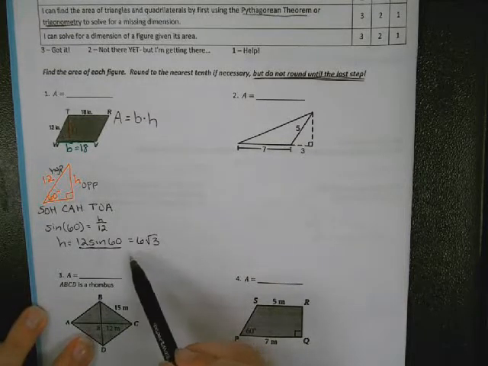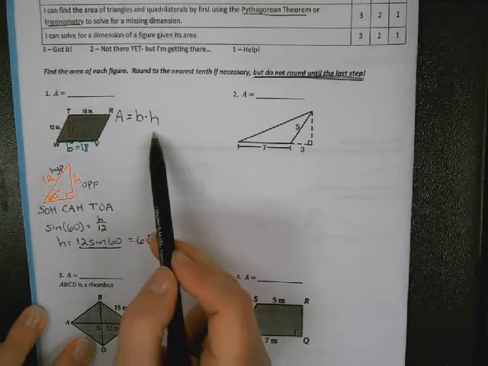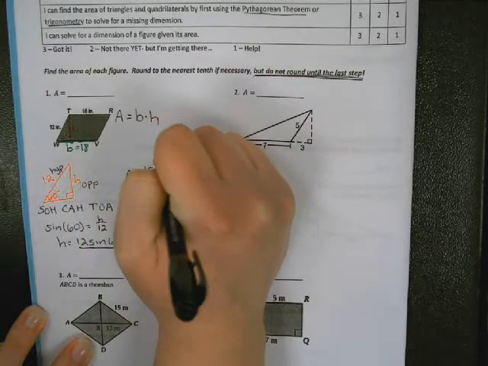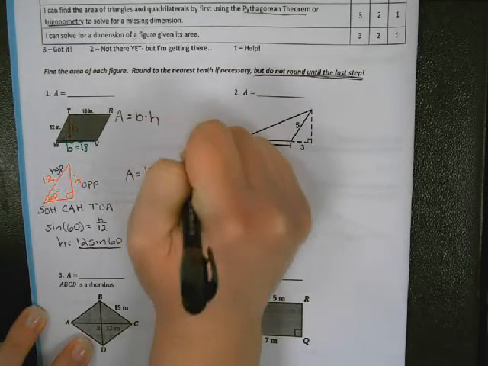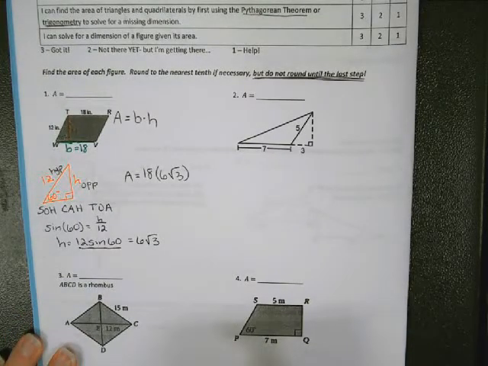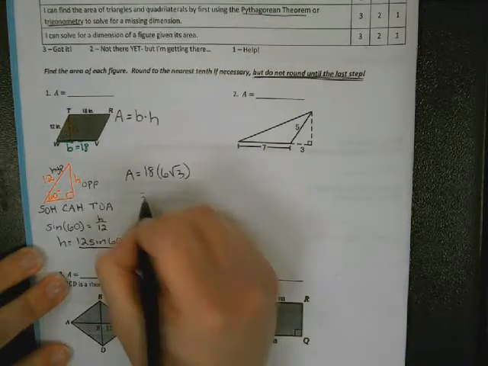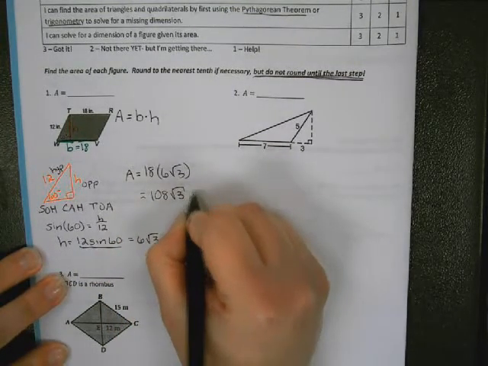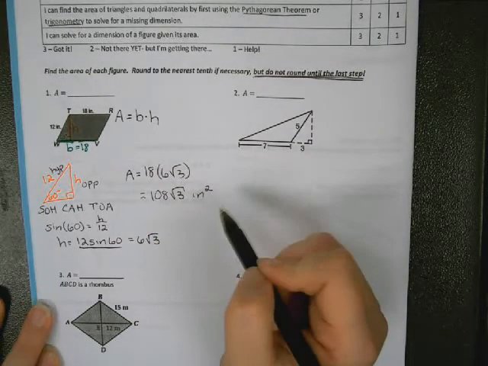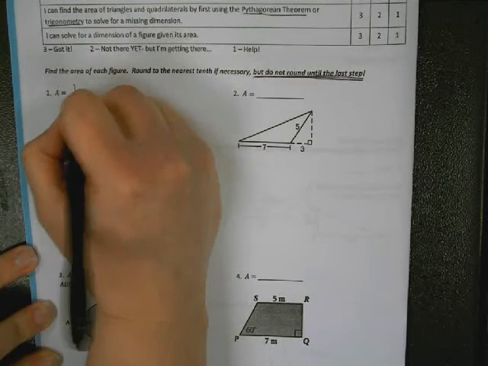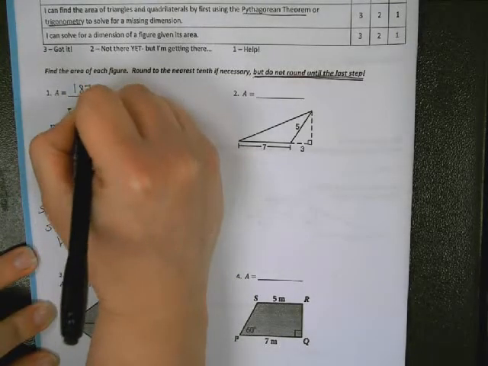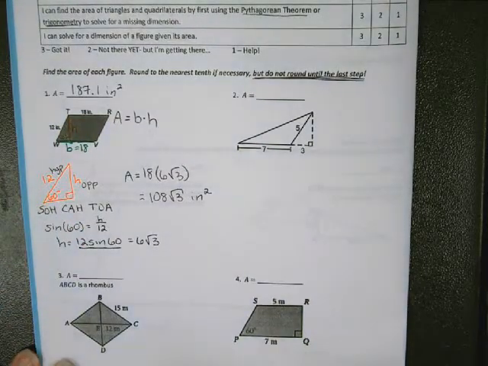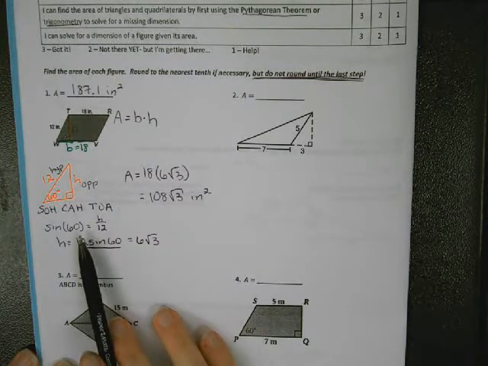So continuing here, now that we have the height, we can plug it in. So area is going to equal the base, which we said was 18, times the height, which we just found to be 6 rad 3. Now if you want to, you can leave it in radical form, and that would be 108 rad 3. And then remember your units, inches squared. But I am going to go ahead and round it. And that, if we plug it in the calculator, we should get 187.1 inches squared.